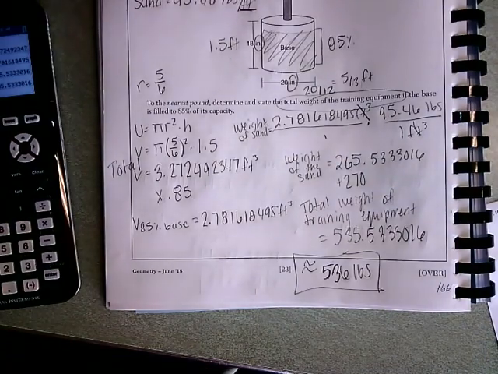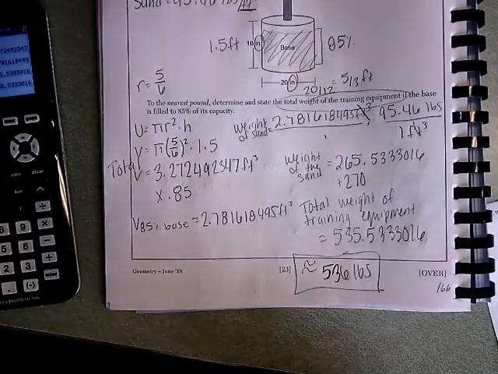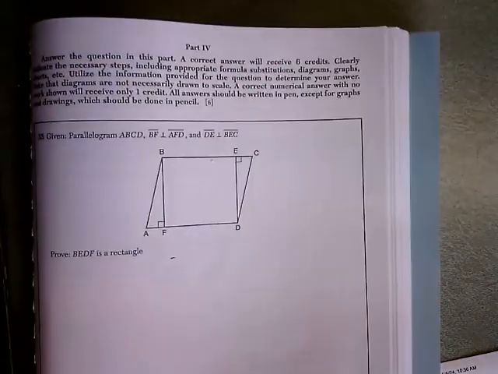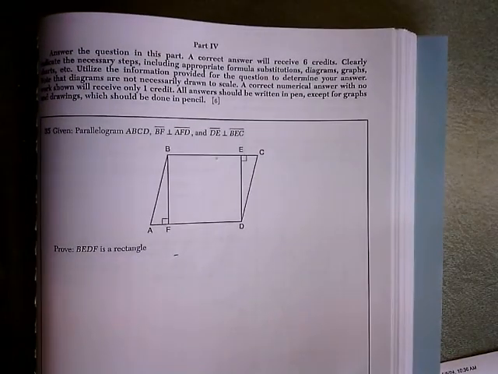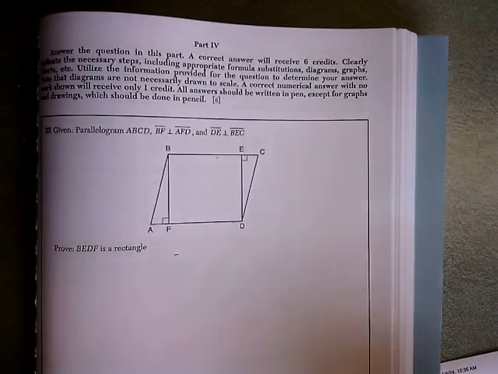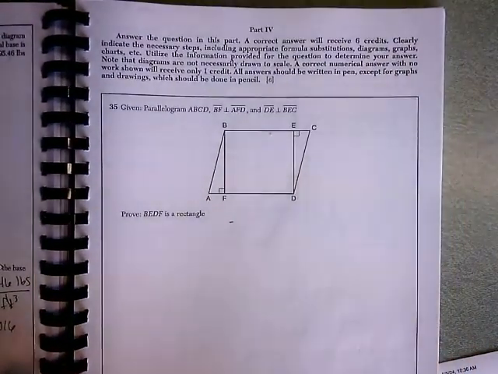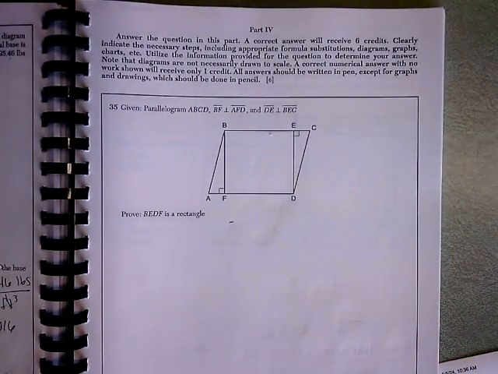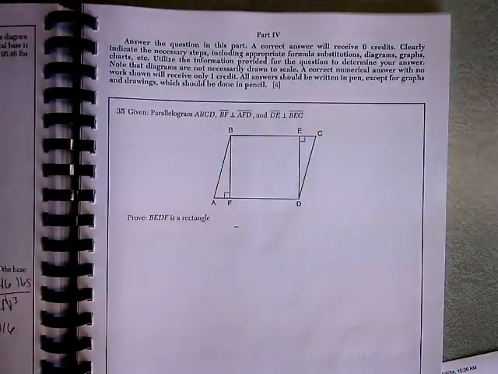All right, so let's look at question 35. Okay, so given parallelogram ABCD, BF is perpendicular to AFD and DE is perpendicular to BEC. So we want to prove that this is a rectangle.